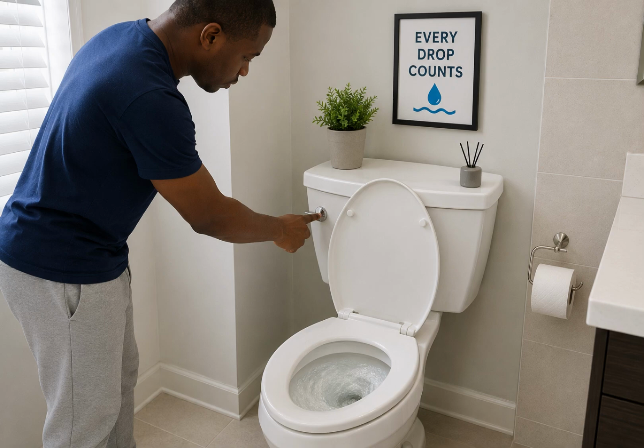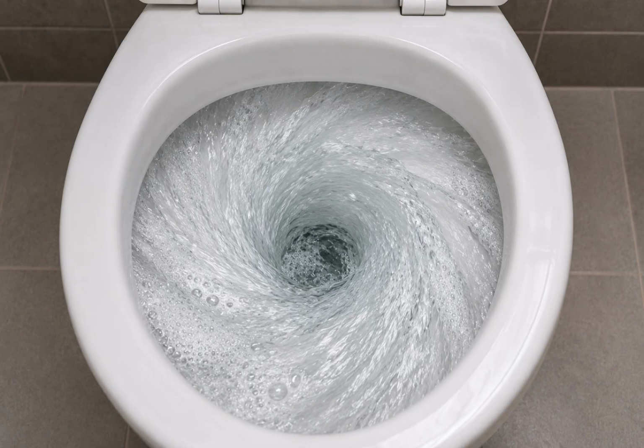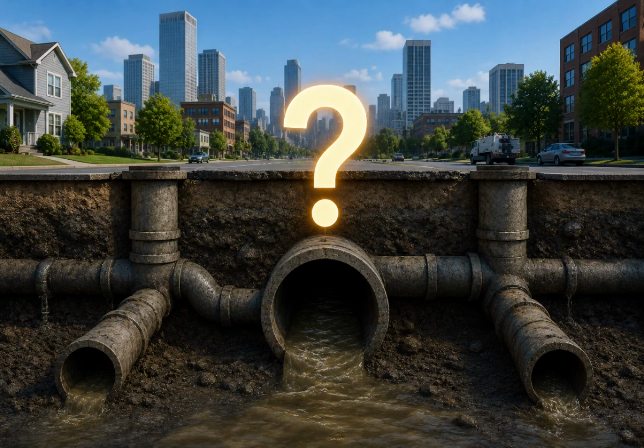Press the toilet handle, water rushes into the bowl, and everything disappears within seconds. But have you ever wondered where it actually goes? Does it flow directly into a river? Does it remain underground? Or is it cleaned and reused?